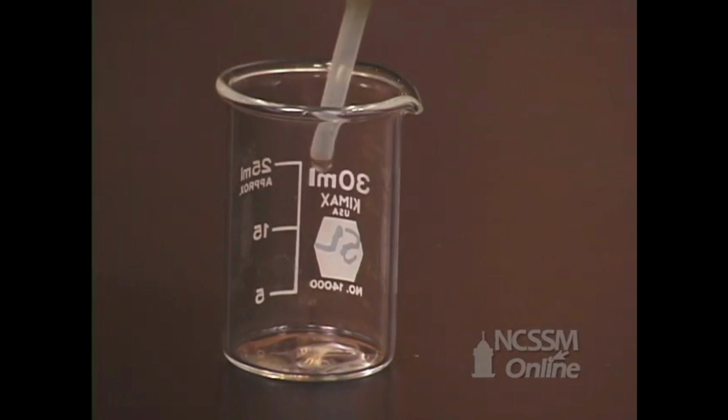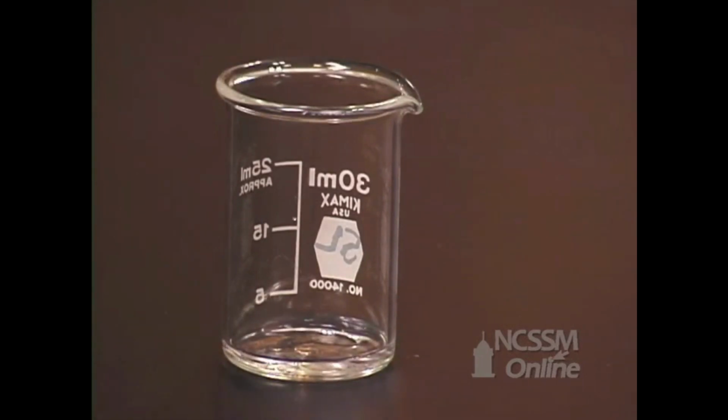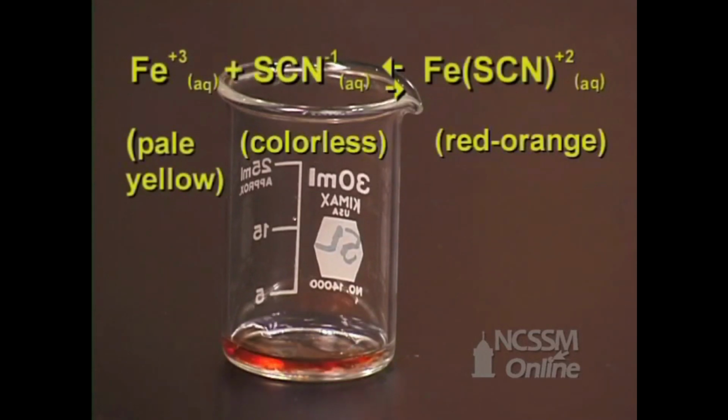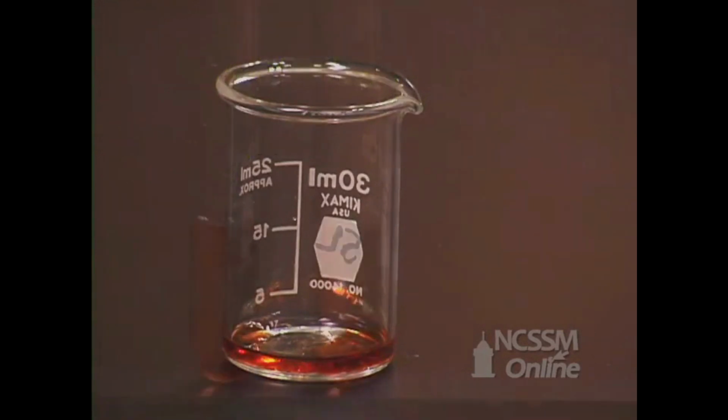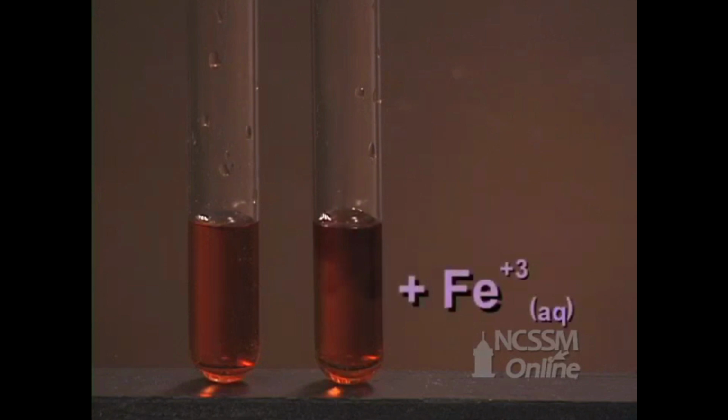In the reaction between iron(III) ion and thiocyanate ion, if we add some iron(III) in the form of iron(III) nitrate, and to the iron(III) nitrate add some potassium thiocyanate, the two react to form a reddish-orange complex ion. We fill 2 test tubes with the reaction mixture. We're going to keep one test tube as a control so that we can see what happens to the color. To the other tube, we're going to add some 0.1 molar iron nitrate to increase the concentration of the iron.